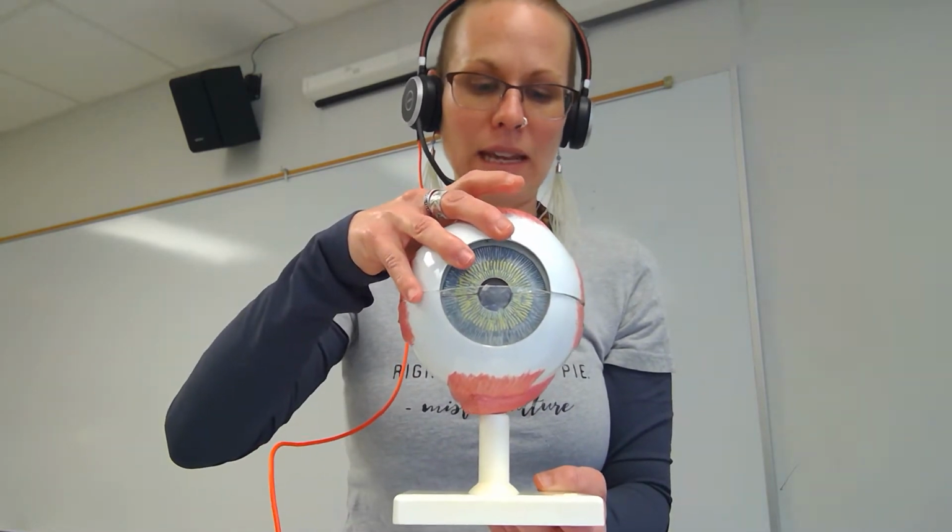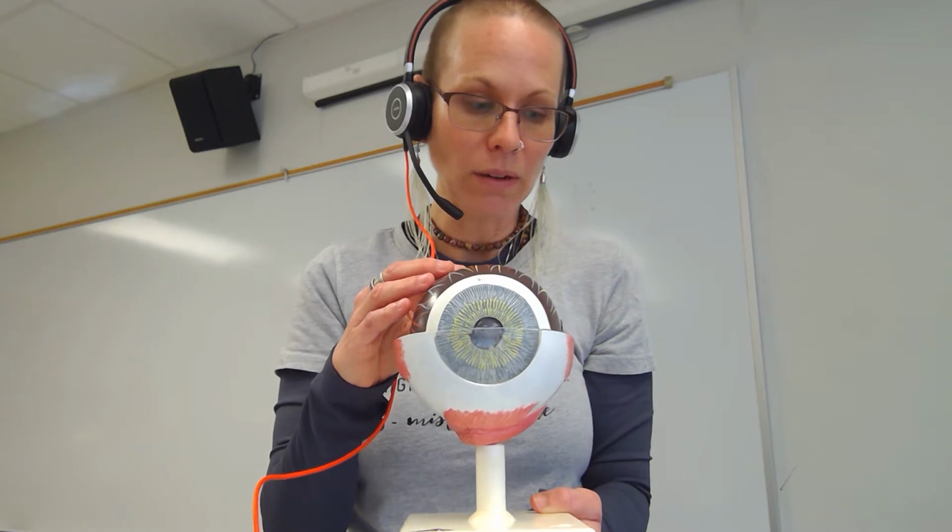So with this model, I can take the top portion of the fibrous tunic off. And when I do that, I'm able to really see into what's called the vascular tunic. So when we're looking at our eyeball, you could think of it as like a 3-layered onion. So the outer layer, remember, fibrous tunic. The middle layer is the vascular tunic. And it's named vascular because this is where we see all of the blood vessels penetrating and servicing the tissue of the eyeball. Okay, so the bulk of this vascular tunic that we see here is called the choroid.